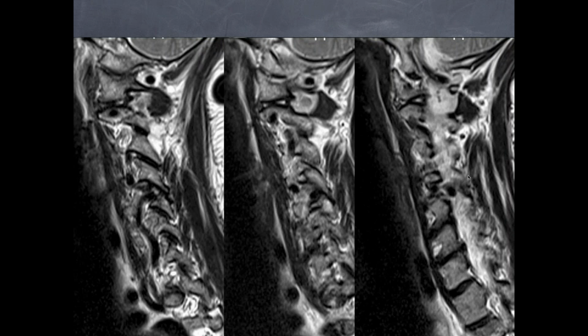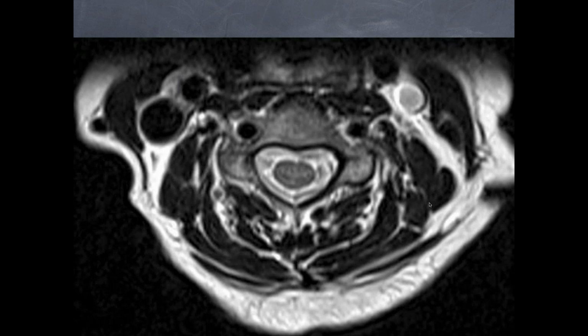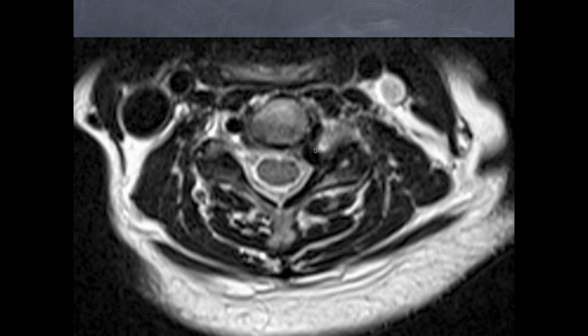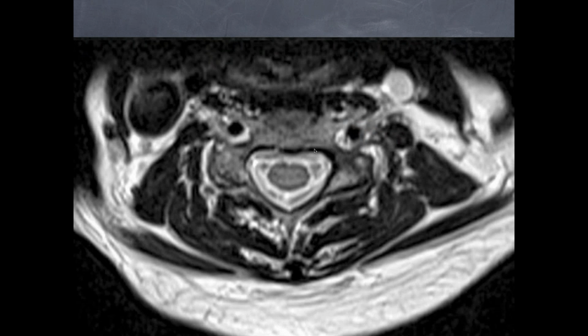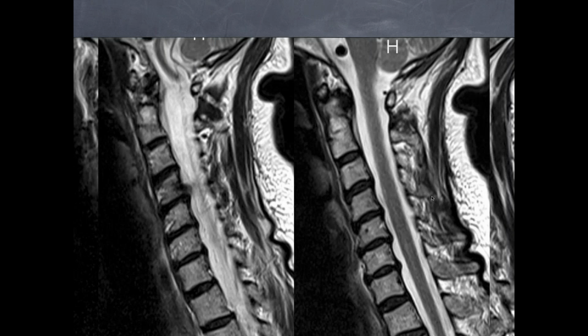What's happening here? Go back again. Here's the vertebral artery. The next cut, there's the vertebral artery. It's coming into the frame, and it's going out of the frame and back down again. So, do you know what this is called? And what is significant?